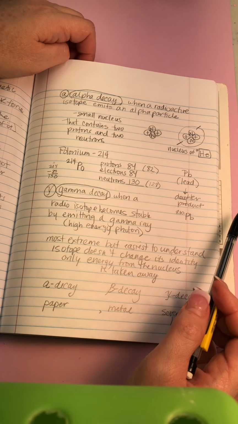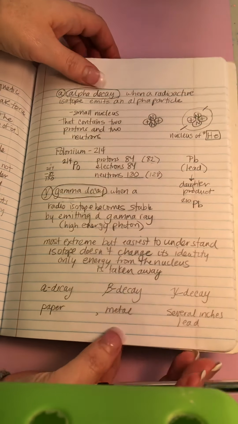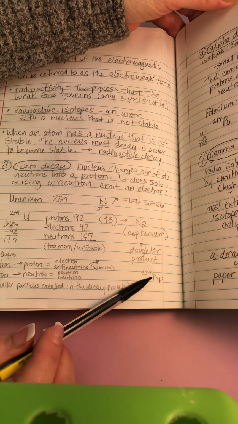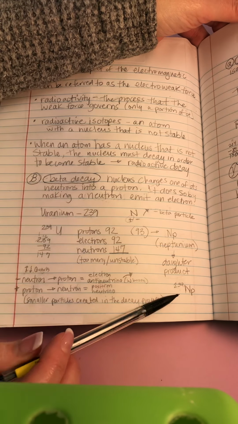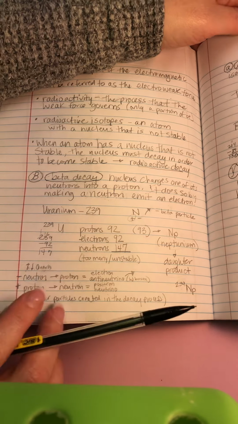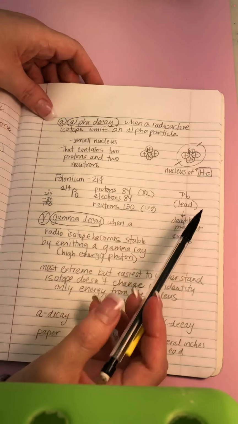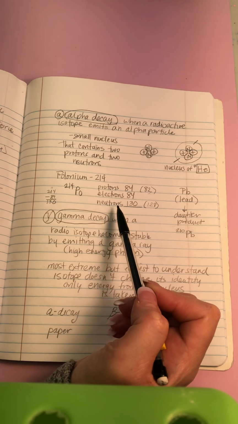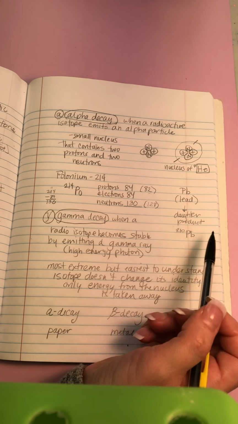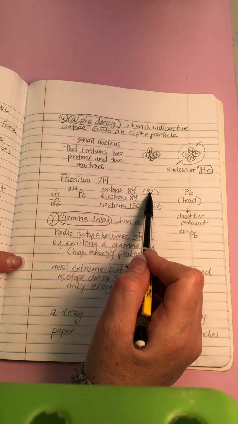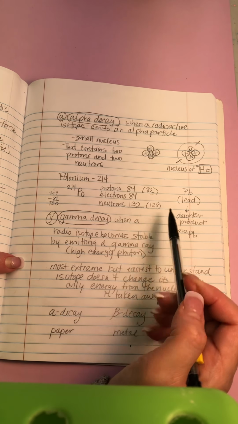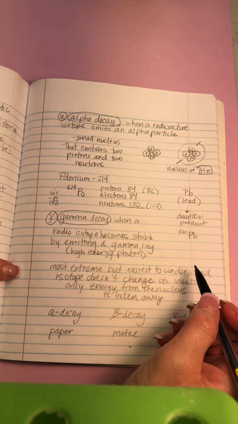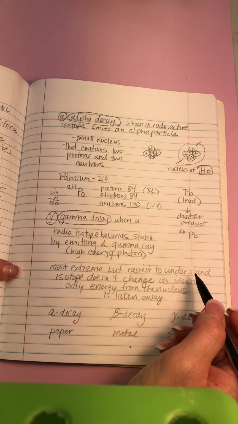Before, when we looked at uranium going to neptunium, his number 239 did not change because he only ejected the electron. But now this one is ejecting something with mass. The protons and neutrons have mass. So 2 were lost here and 2 were lost here. He's lost 4 of his mass, so he's going to have to be a different number.